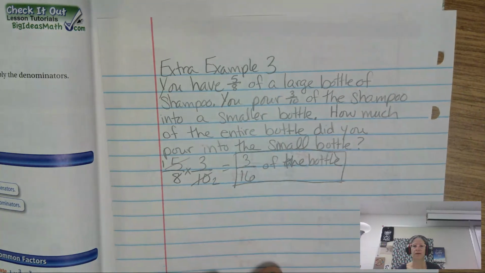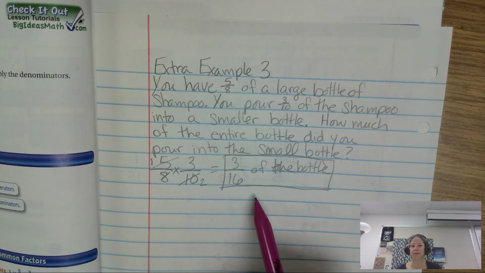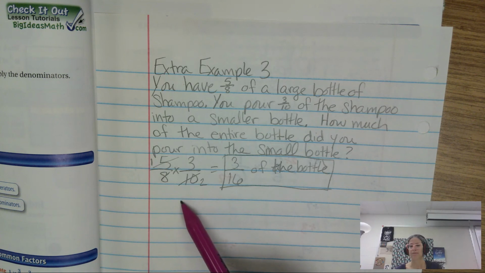Here's another place that you would use it. Here's my extra example of a story problem. If I have 5/8 of a large bottle of shampoo, and I put 3/10 of what I have into a smaller bottle, though why I would do that, I don't know. I just have empty bottles. How much of the entire large bottle did I put into the small bottle? I ended up with 3/16 of the large bottle because I just multiply 5/8 times 3/10. If you have questions, let me know.